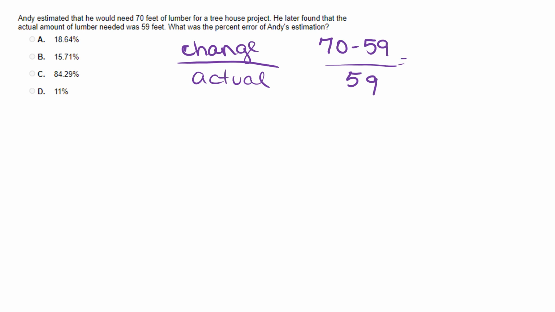Okay, so 70 minus 59 gives us 11 over 59. And we can put that into our handy dandy calculator. And we do get 0.186440678.